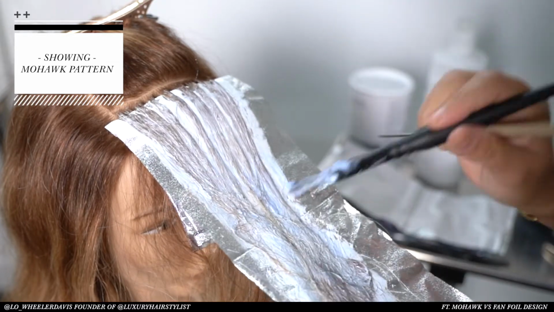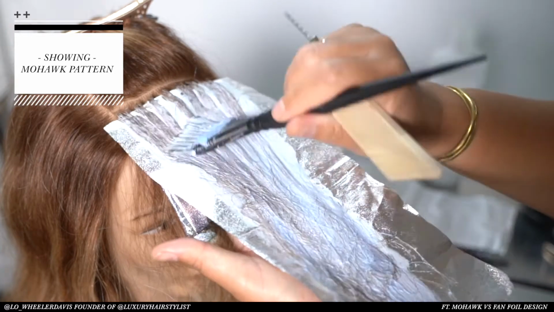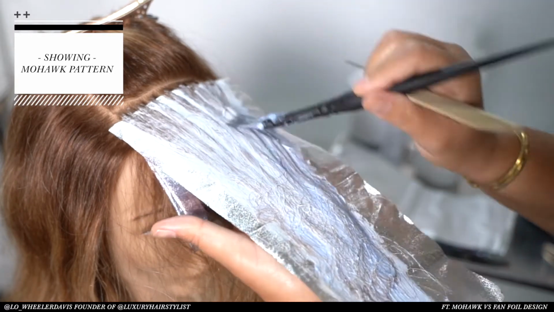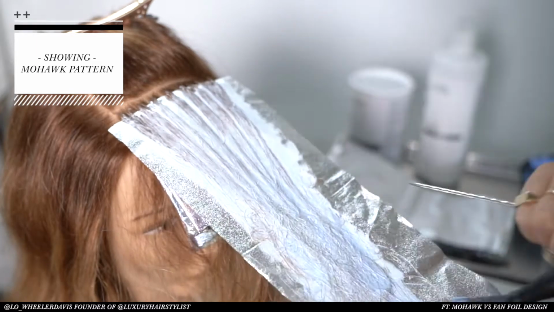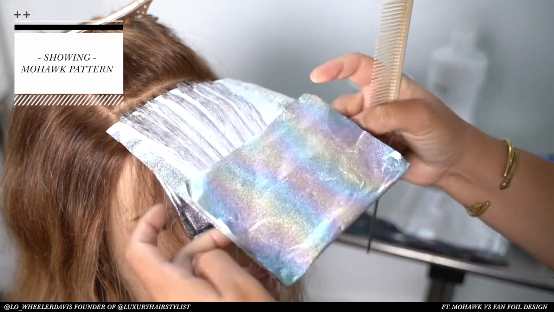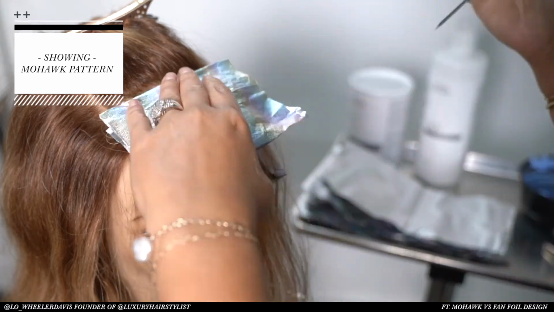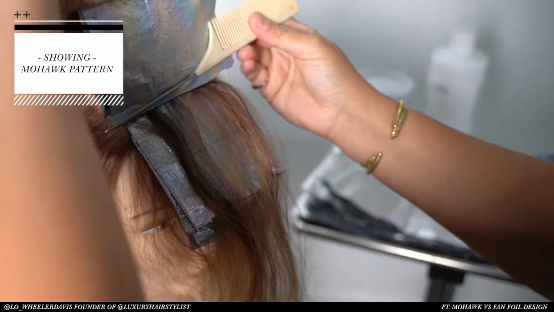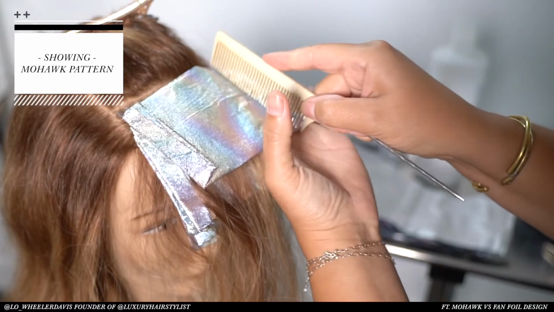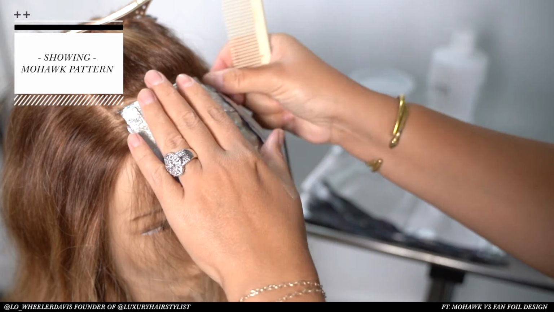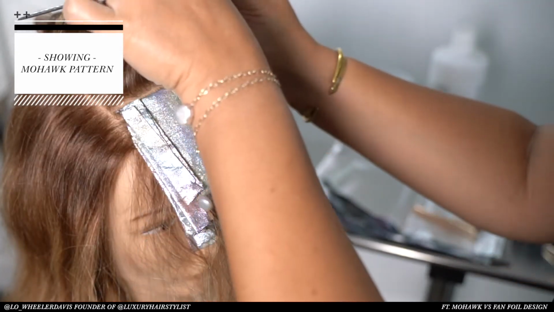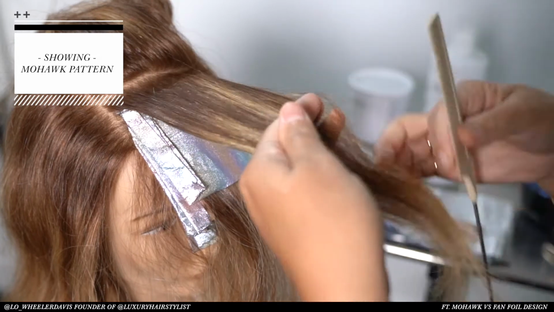I'm very, very picky with that. I never get bleed marks, and I'm so happy to share this tip with you. It's so stressful to rinse somebody out and then see a bunch of bleed marks everywhere. Then you have to overshadow and overcompensate, and you're stressing out. But it's really easy to avoid that by just being a little bit cleaner and more deliberate with how you initially put the lightener onto your foil.